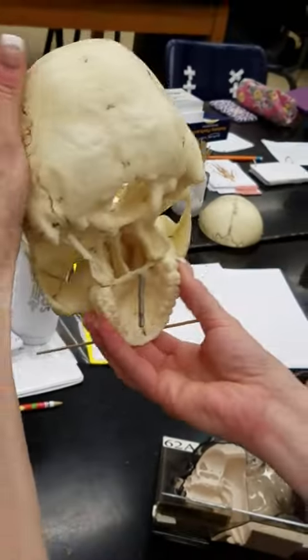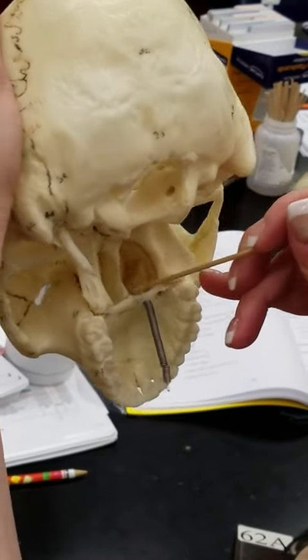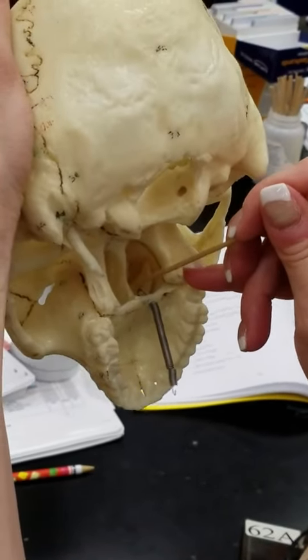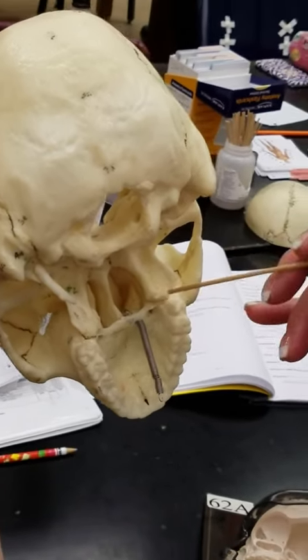Okay? And if I look at the back here, same thing. This top part here is the perpendicular plate, and this part down here is the vomer. Okay, the vomer is taller at the back than it is at the front.